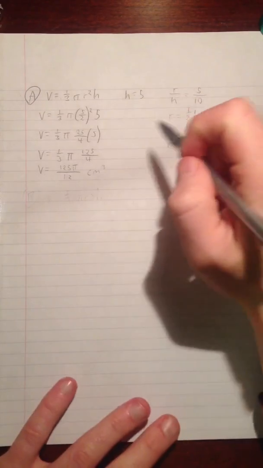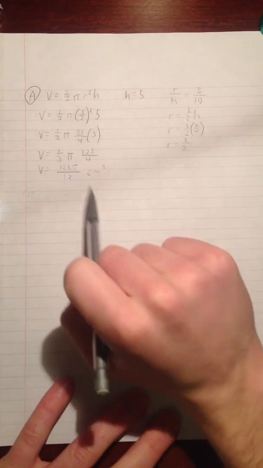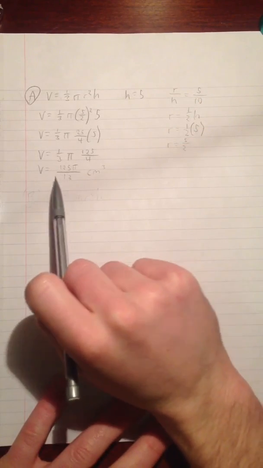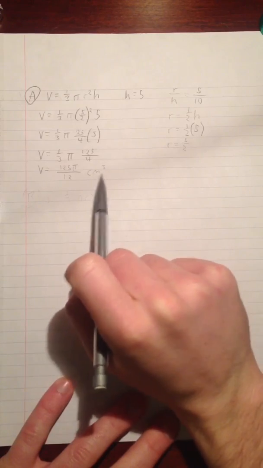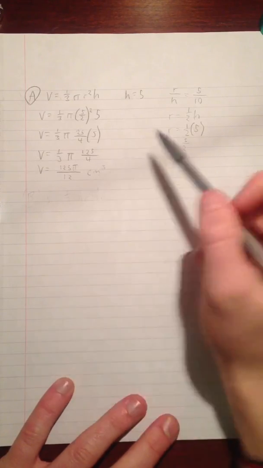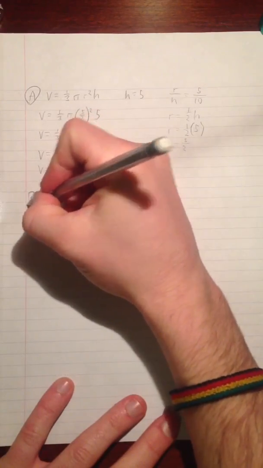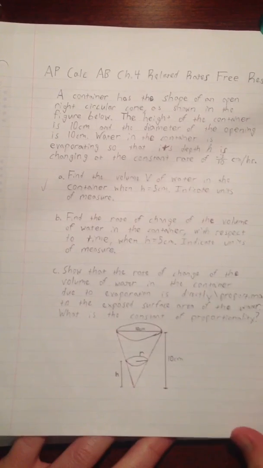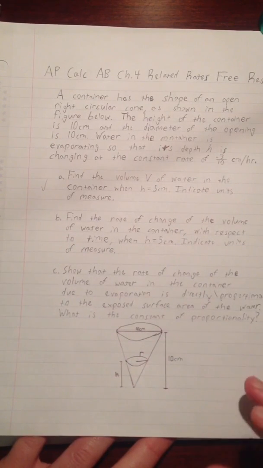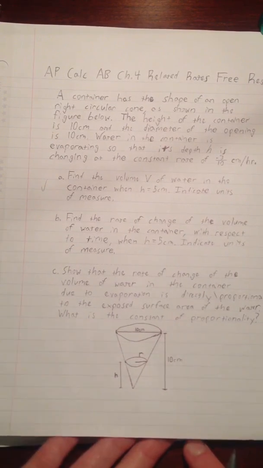But anyway, so you can just plug that in the calculator, work it out, but you will get 125 pi over 12 centimeters cubed. And you have to remember this because it says indicate units of measure. Okay, so now we'll get to B. Alright, find the rate of change of the volume of water in the container with respect to time when h equals 5. Indicate units of measure.